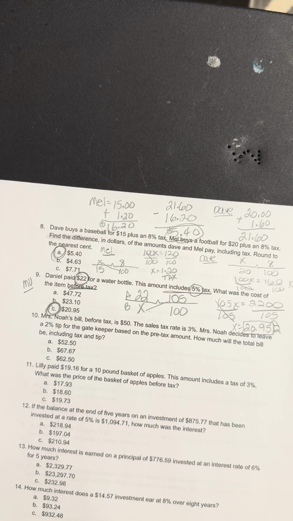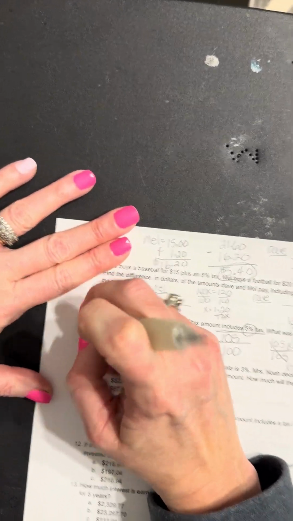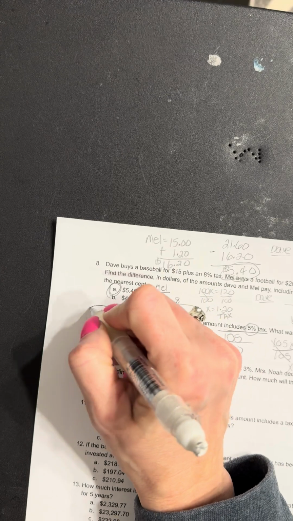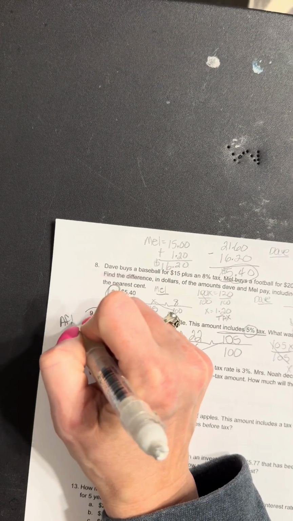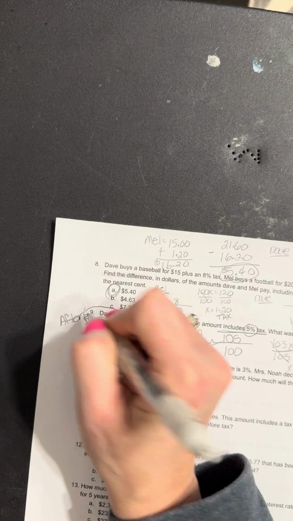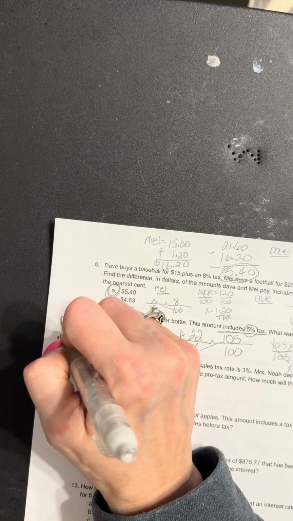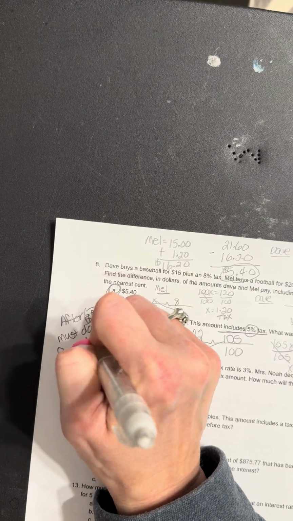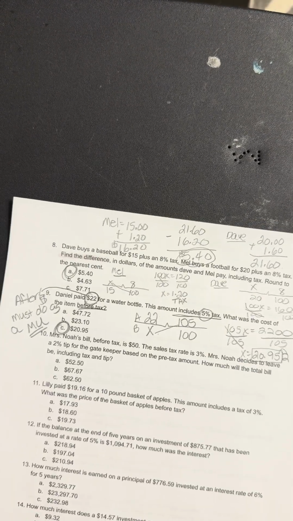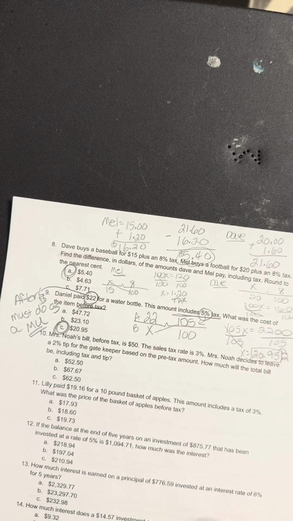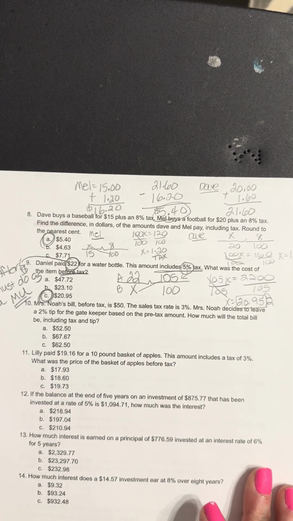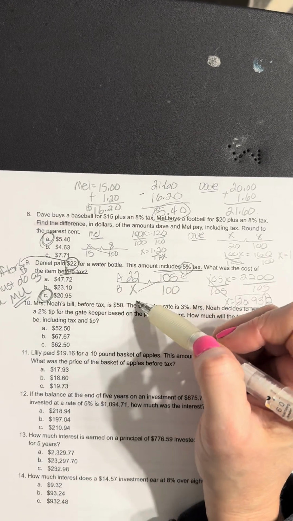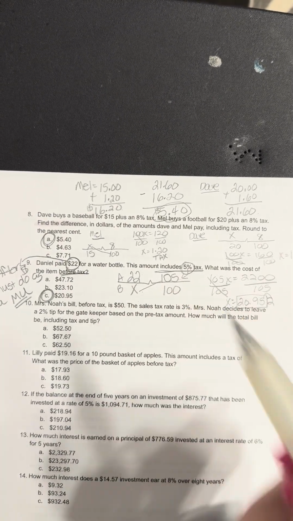But we had to do that one as a markup because it gave us the after price. We were given the after price right here. This is the after amount. That's the after dollar amount. So we must do it as a markup. And when we do that as a markup, we have to make that 5% 105. Anytime you're going from the after to the before, you're going to have to manipulate that percentage right there.